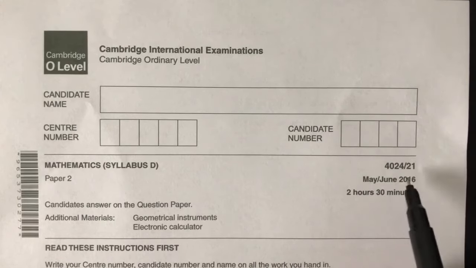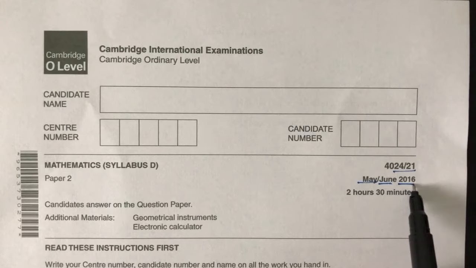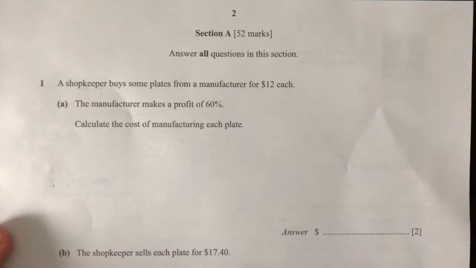This one is paper 2-1 of May-June 2016 of Math O-Level. So let's move on to question number 1.